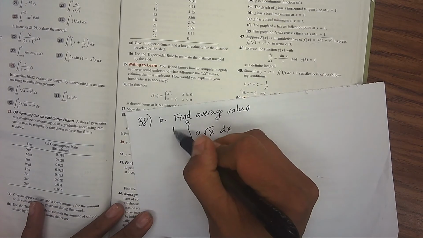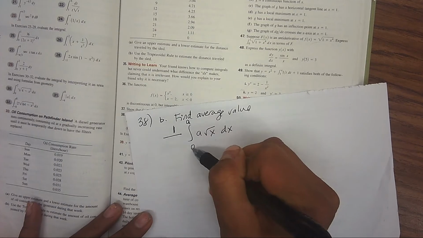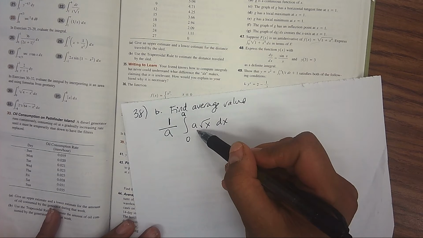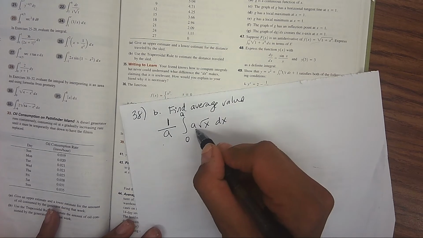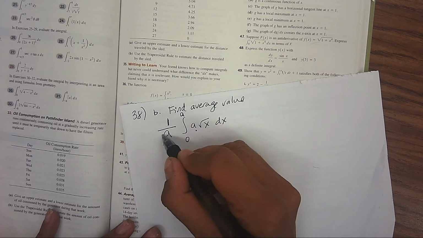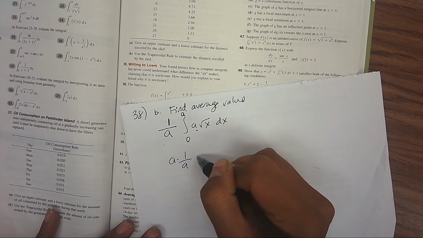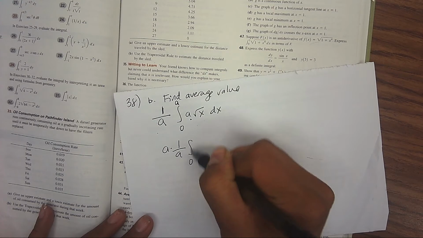x. And here's the average value formula, except I'm going to multiply by 1 over a minus 0, which is just a. Guys and girls, a is just a constant. I'm going to pull out a, because I don't want to work with it with my integral. I'm going to pull it out. Once I pull it out, it'll be a times 1 over a times the integral from 0 to 1.